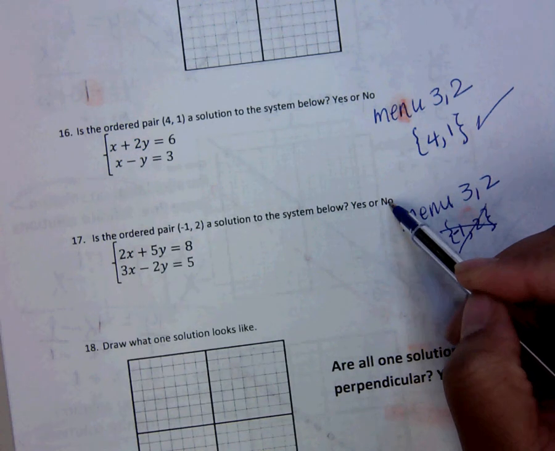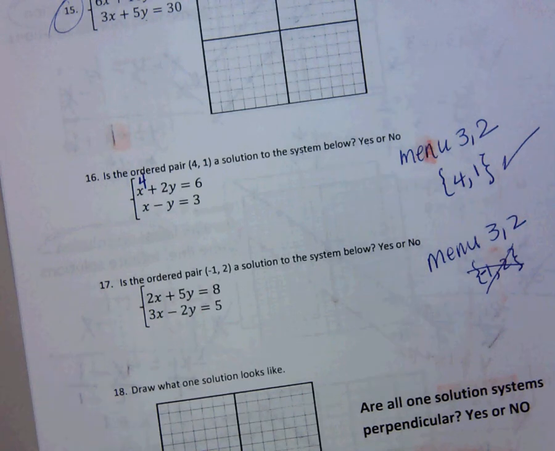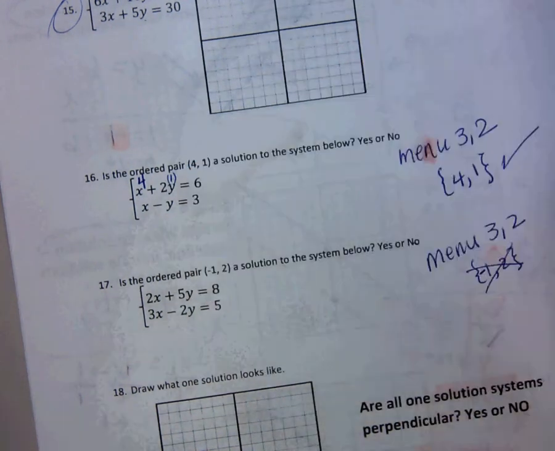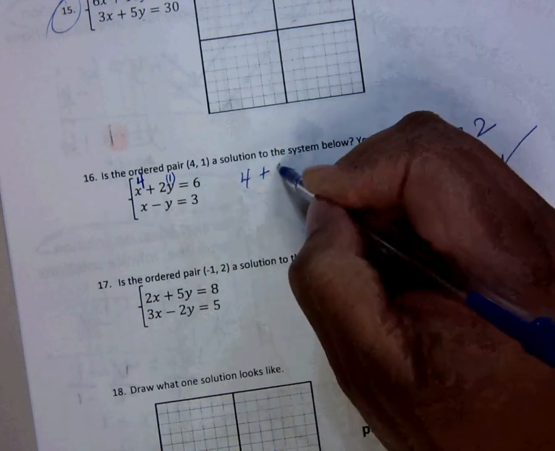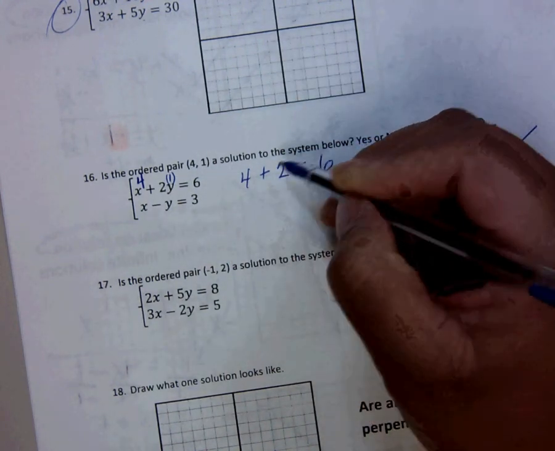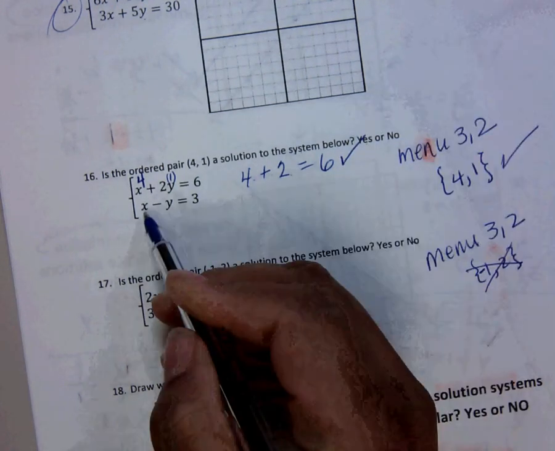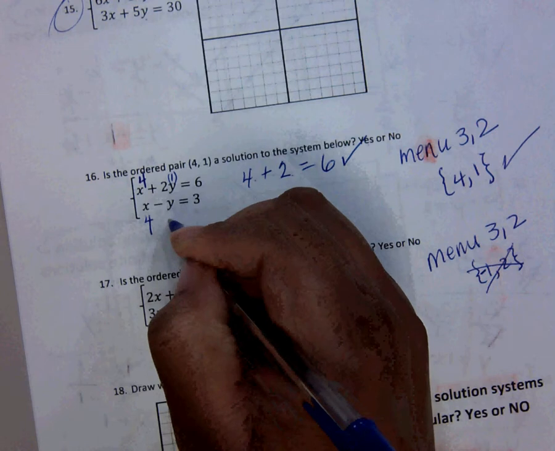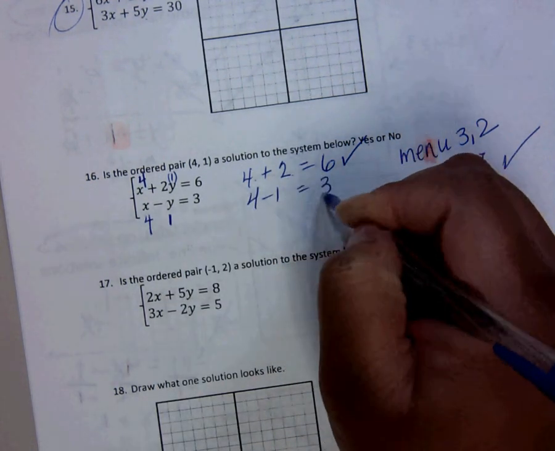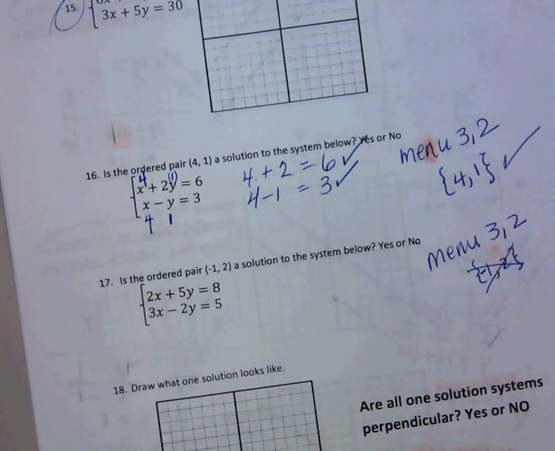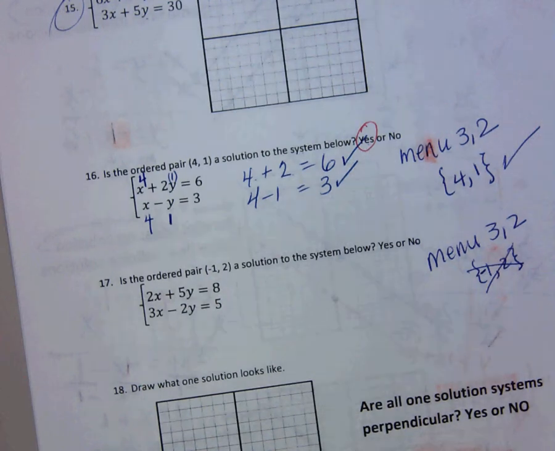How do you do this by hand? You plug it in. Put in 4 in the X spot. Put a 1 here. That becomes 4 plus 2 times 1 is 2. Is 4 plus 2 6? Yes, it is. Plug the numbers in here. X is 4, Y is 1. Is 4 minus 1 3? Yes, it is. So what do you call this? 4, 1 is the solution because it worked for both.